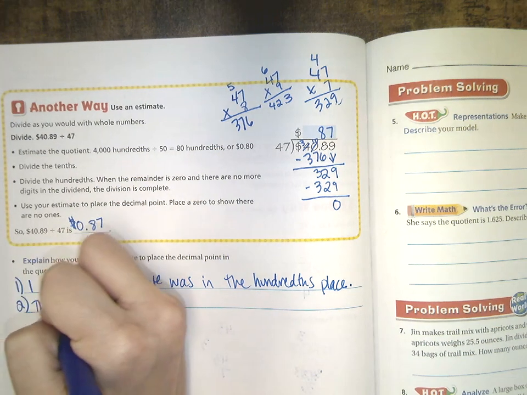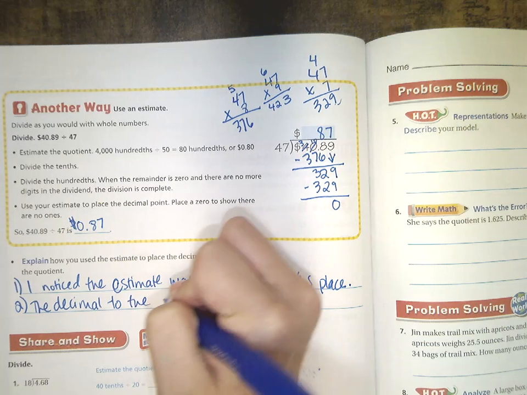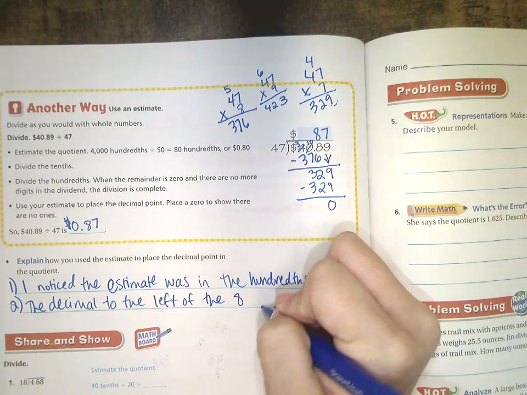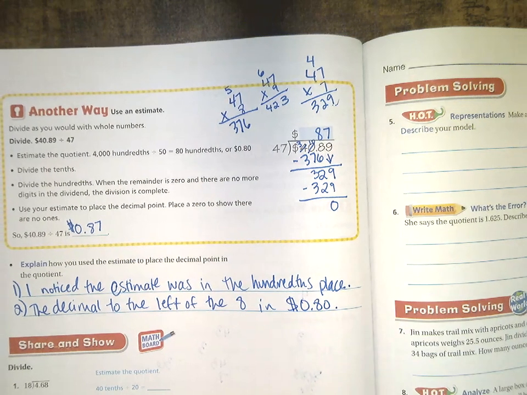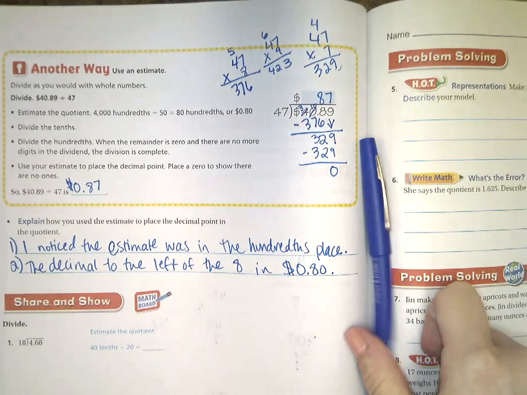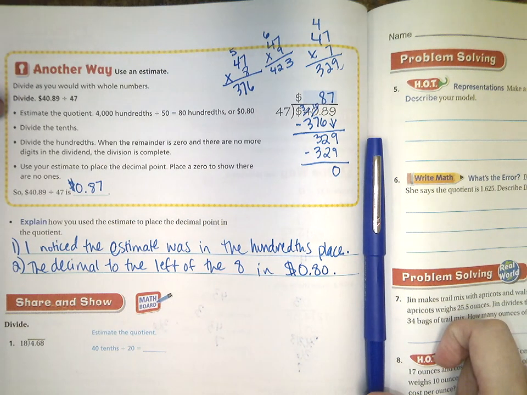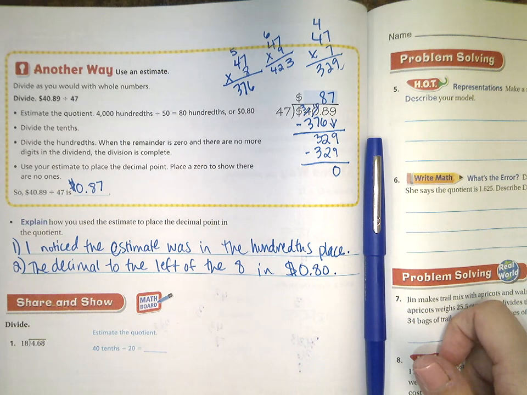So in my actual answer, I know that my decimal is going to also be to the left of the 8. Does that make sense? Okay.